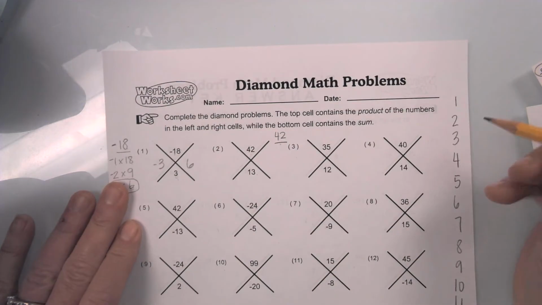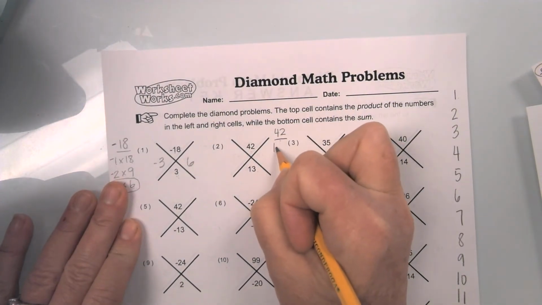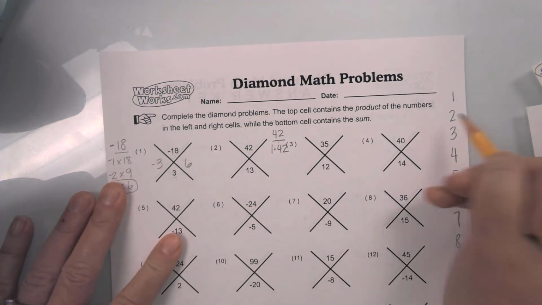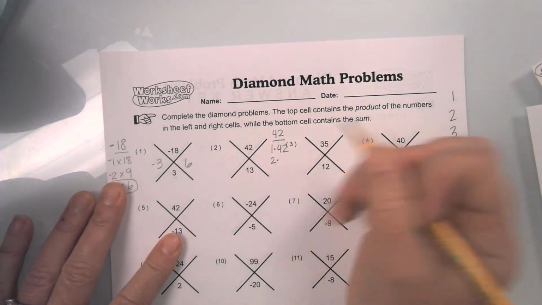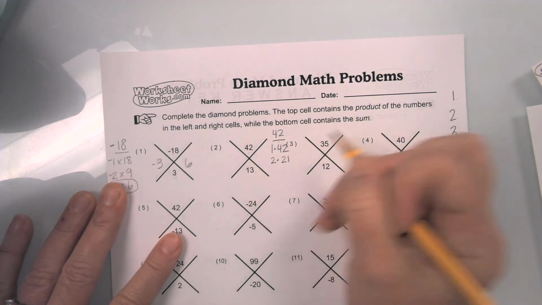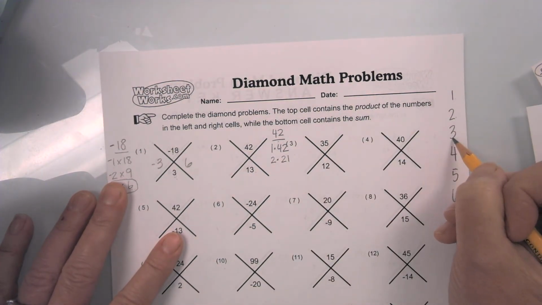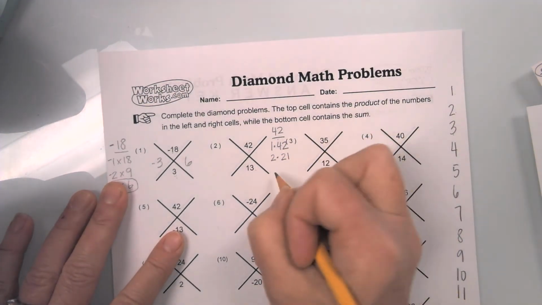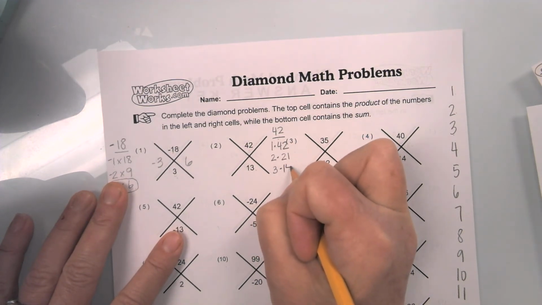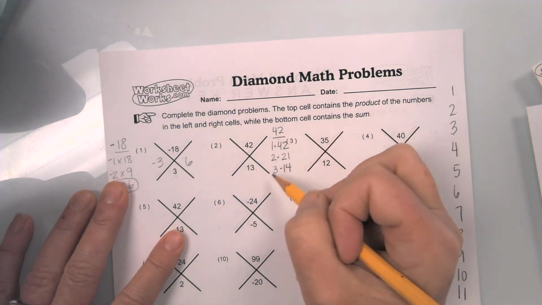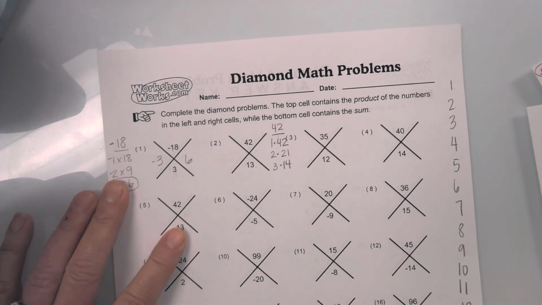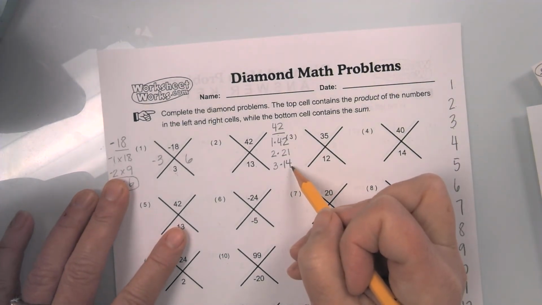What equals 42? Well, I do have 1 times 42. I have 2. Use your calculator if you need to. It's 2 times 21. Does 3 go in? 3 does go in. 3 goes in 14 times. If you need to, just do 42 divided by 3 and see what it equals. If it's not a whole number, it's not a factor.